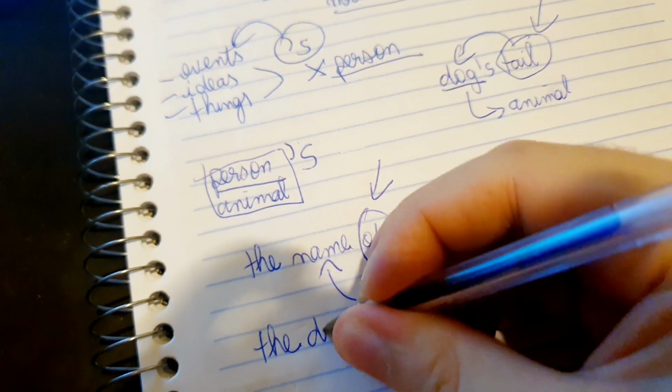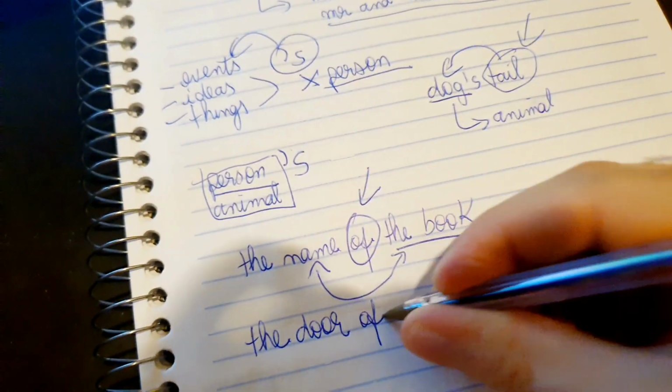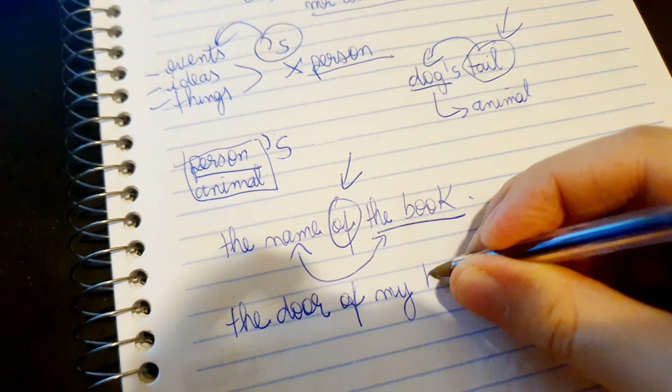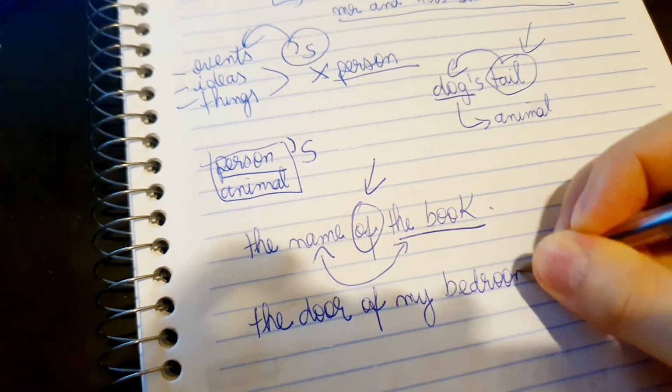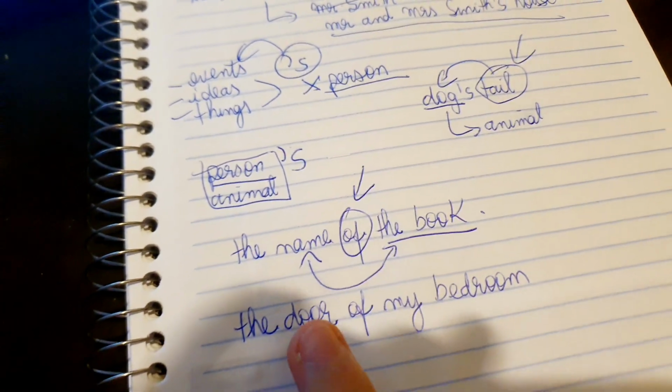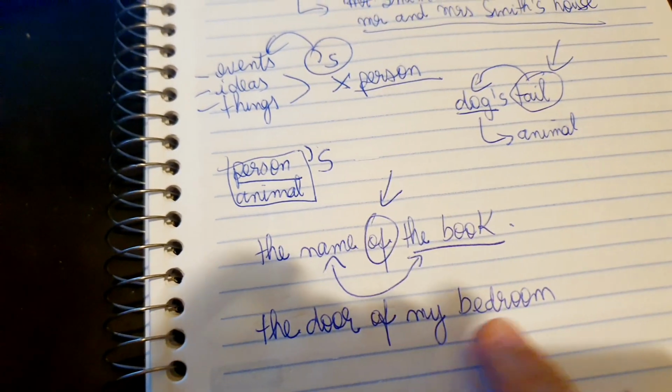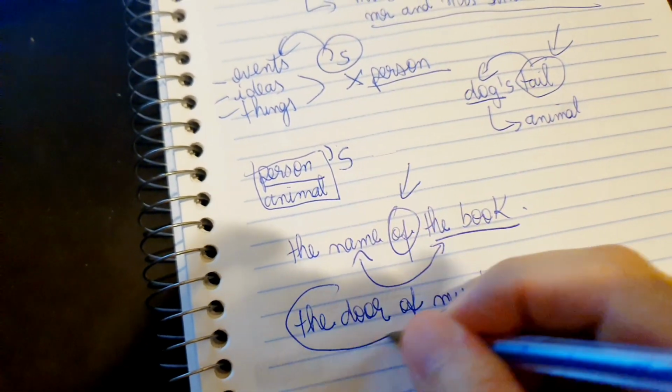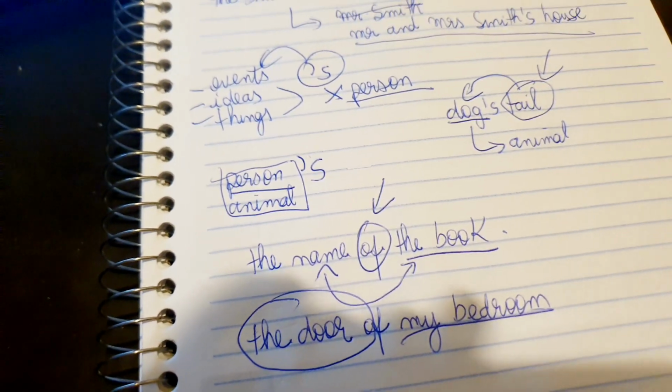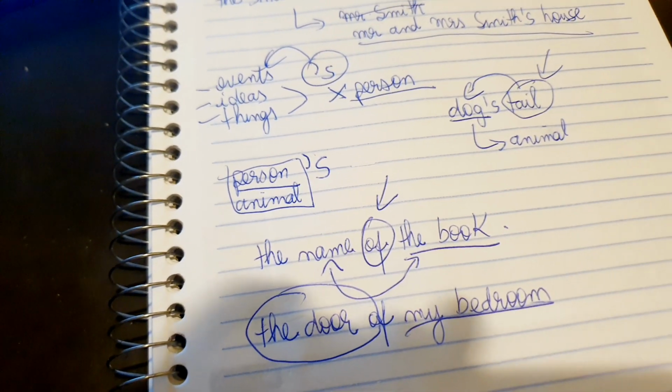The door of my bedroom. My bedroom has a door, so I'm referring to the door of my bedroom. It's not any door I'm talking about. I'm talking about the door of the bedroom.